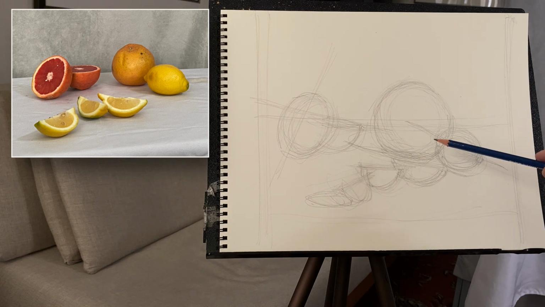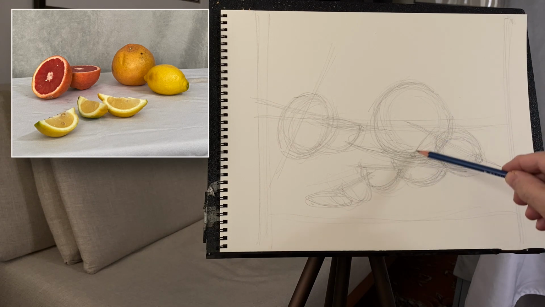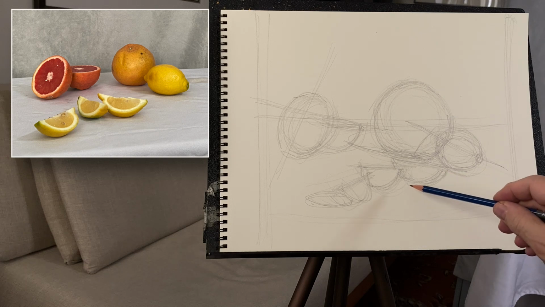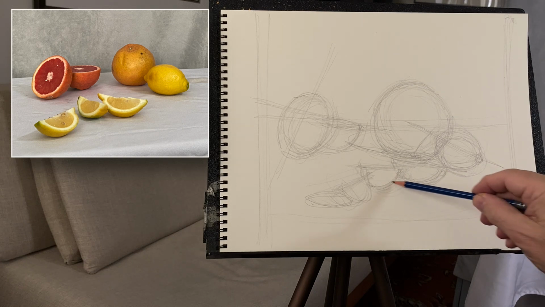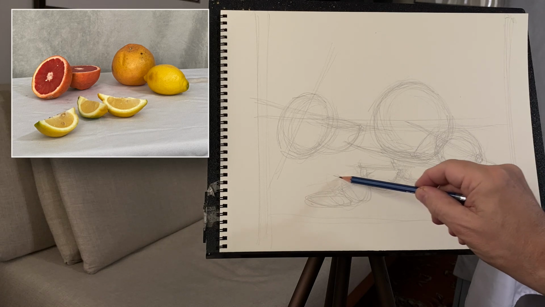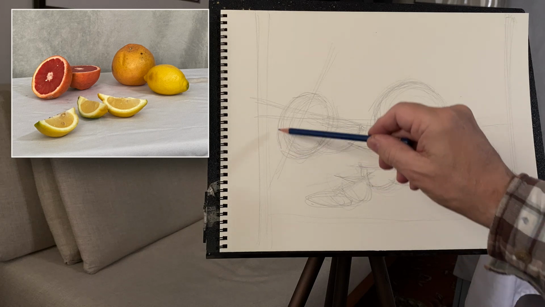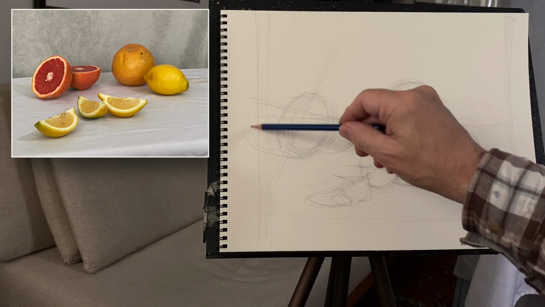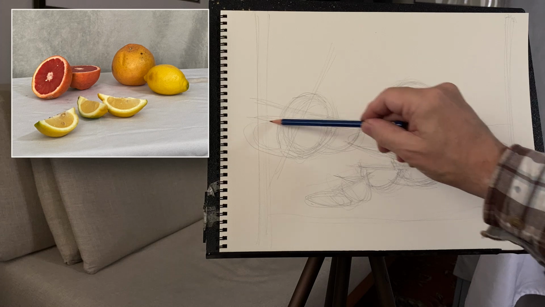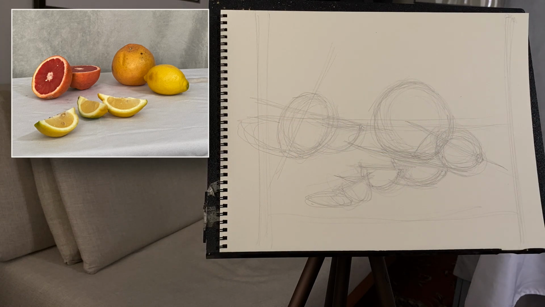Shadow. Here the shadow is actually cast on our grapefruit. These shadows, rather skinny. And this shadow is going off. Like so.